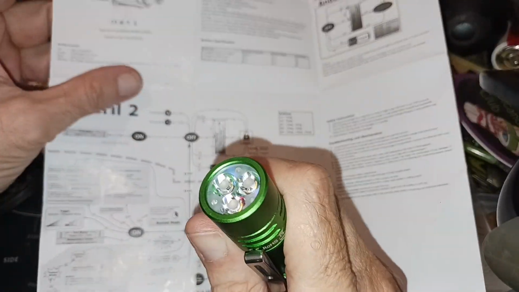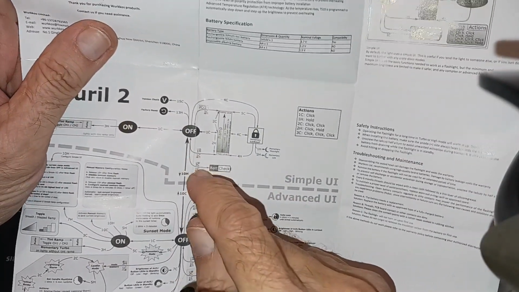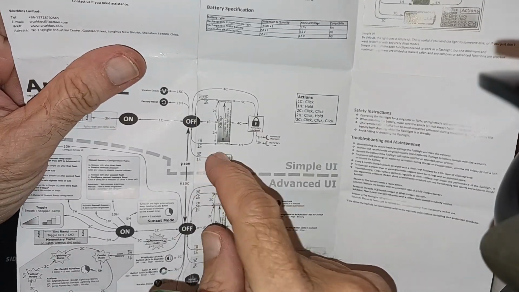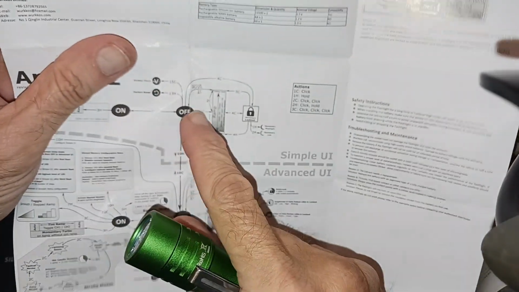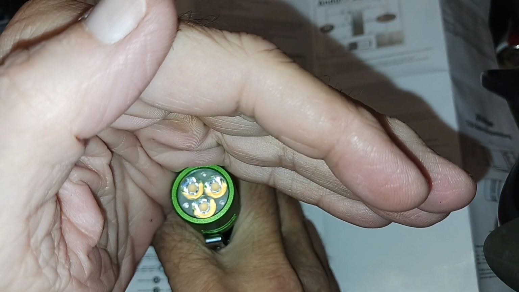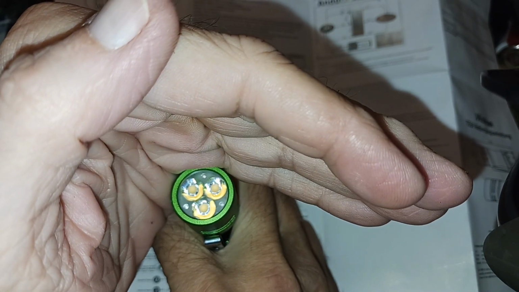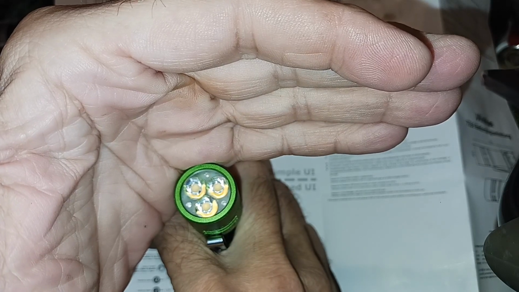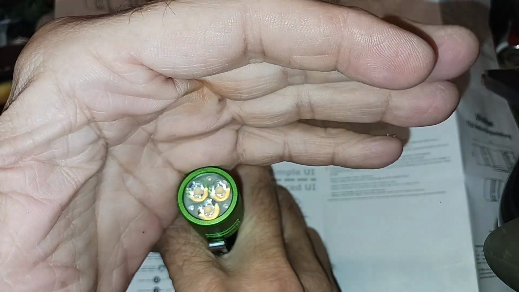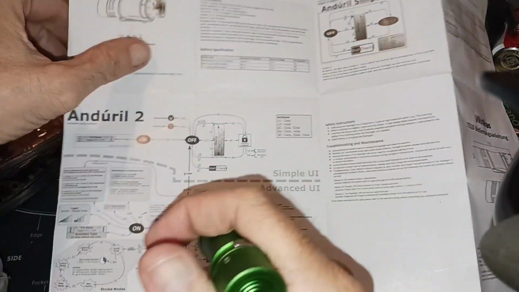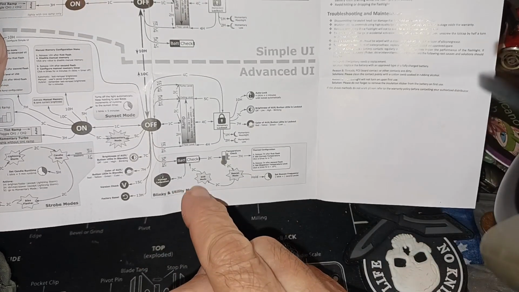So 10 clicks, right? But we want to find out whether or not we're in simple or advanced. Sorry, I'm repetitive, I'm trying to get into this. 3 clicks from off. See, from off, 3 clicks. 1, 2, 3. 4.0. 1, 2, 3, 4. Oh, if it flashes, it might be 4.1. If there's a slight blink, it's 0. I think that's 4.0. See how it's repeating? We're in advanced user interface.